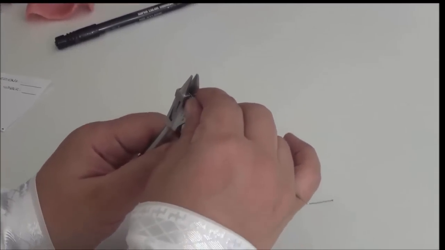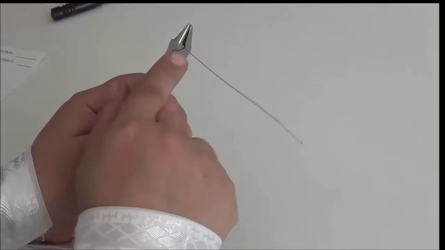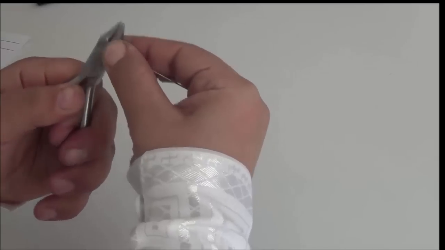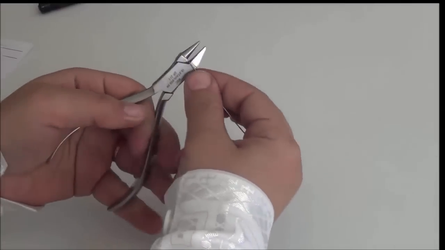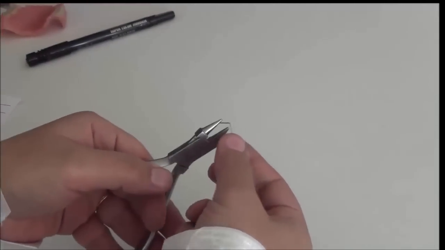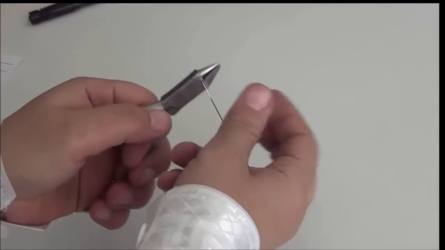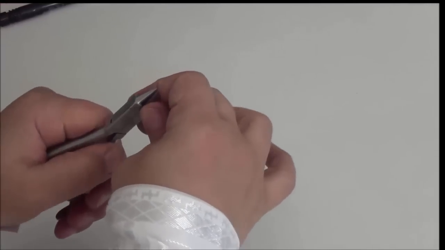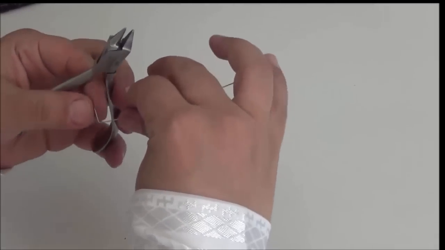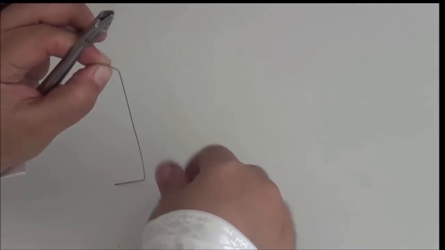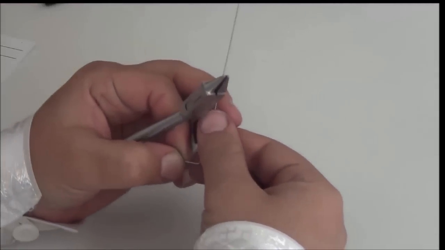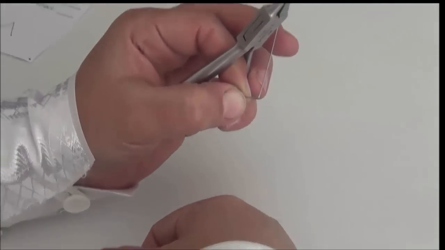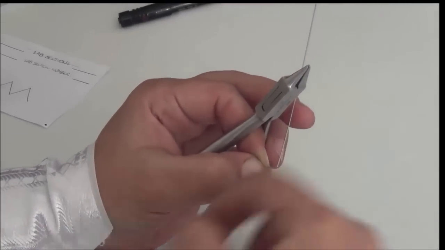So if I put my wire in this part of the plier and bend, I will get a 90 degrees angle. So I get an angle, and if I press it completely towards the plier firmly using my finger, I'll get this 90 degrees. So the location where I'm bending the wire will determine the angle that I get when I'm bending.